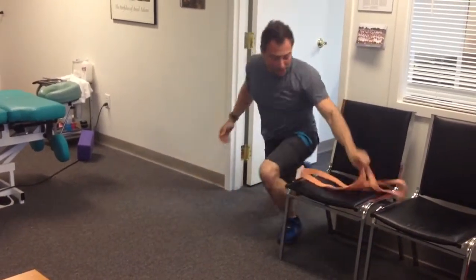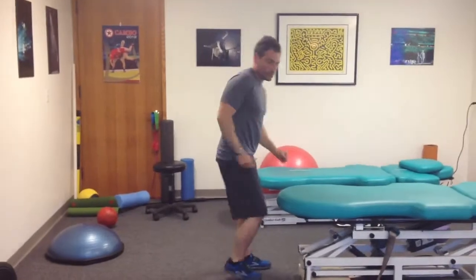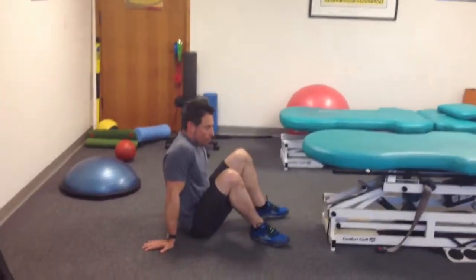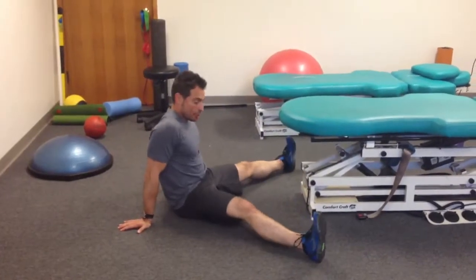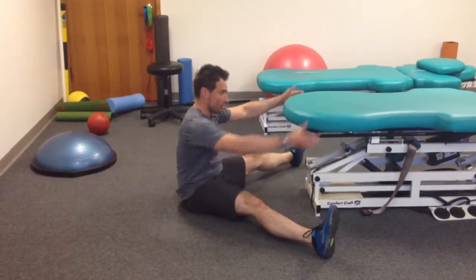To address the adductor issue, we can do this as long as you have something to hold on to, or you can grab a partner. What I like is you spread your feet apart, keep your toes up, and grab a surface.